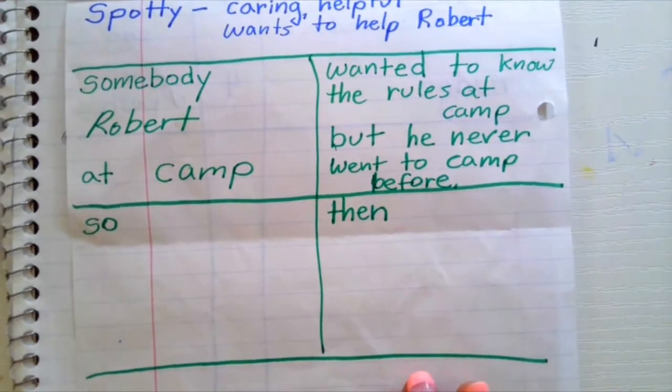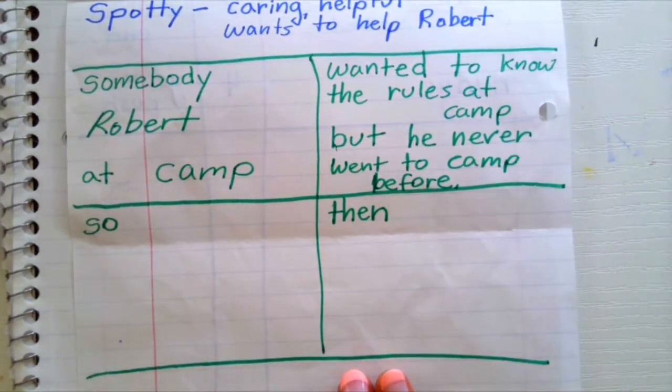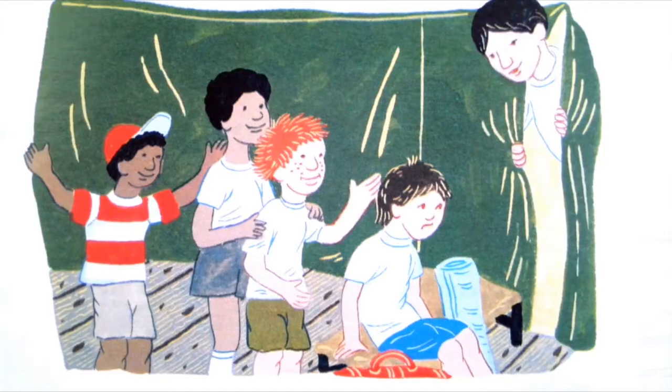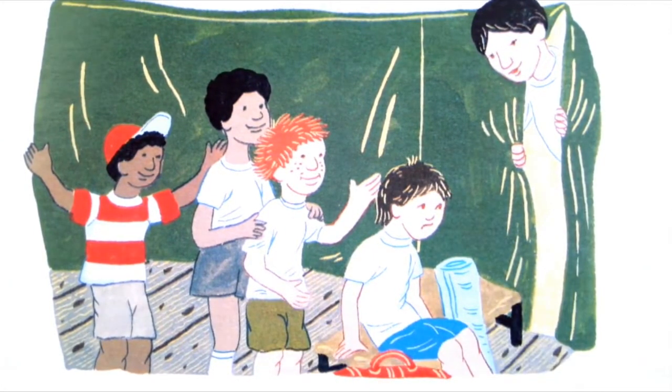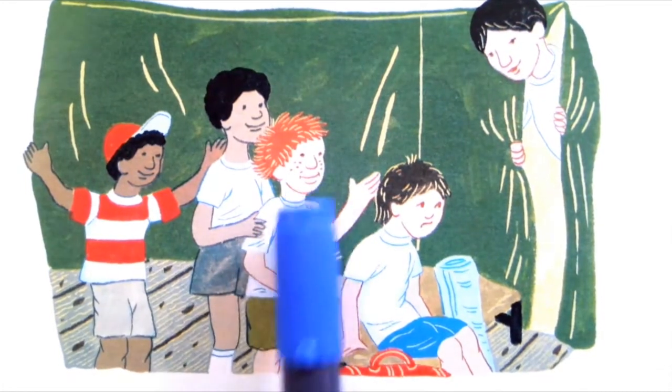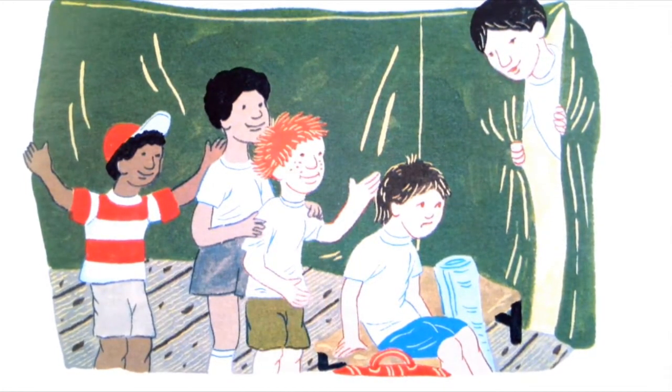We're going to read more of the story and then fill out a little more of our chart. Everyone has gone to their tents in order to choose what cot they're going to sleep in. Robert here is still feeling sad because he's not sure exactly what to do. His friend Spotty here is helping him out.